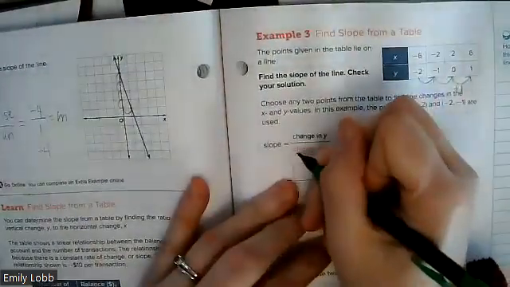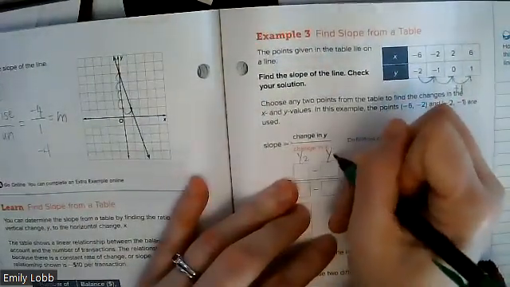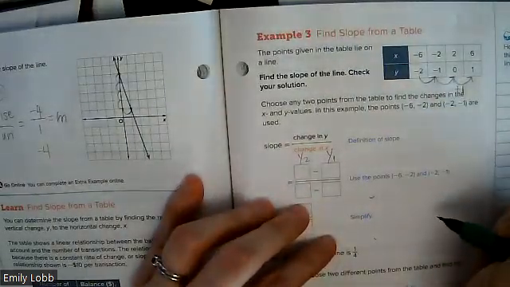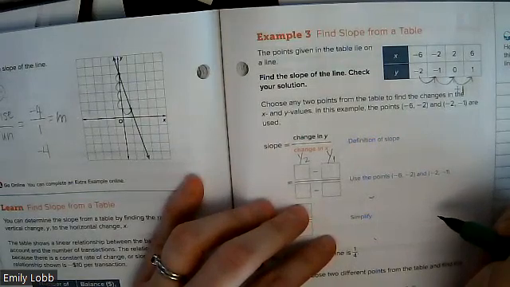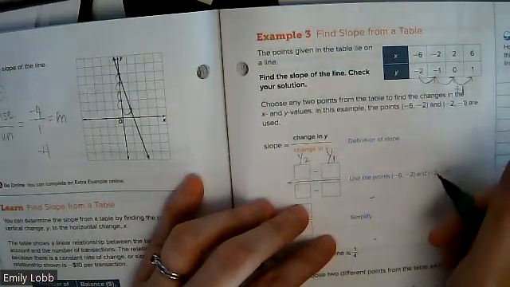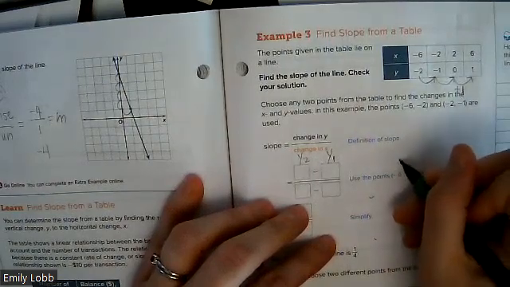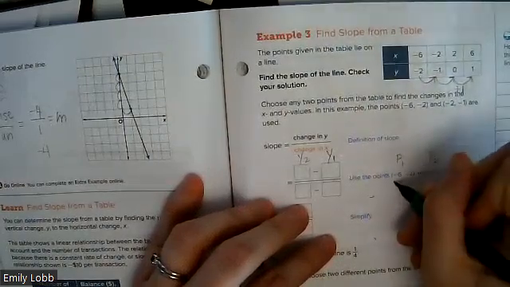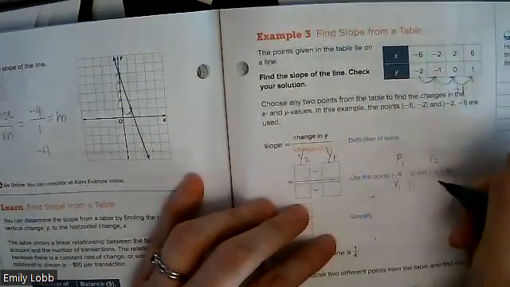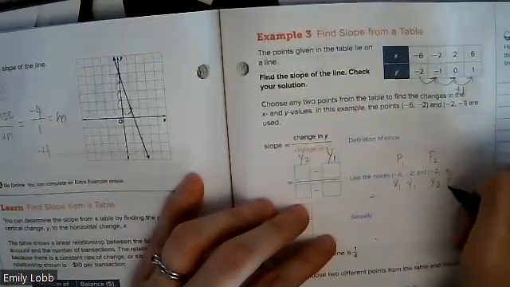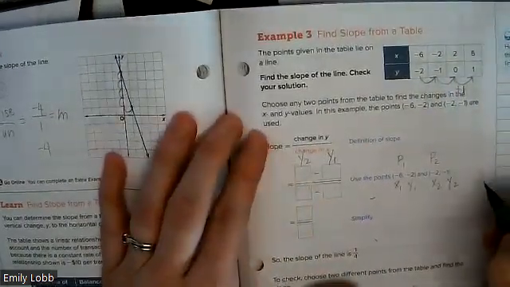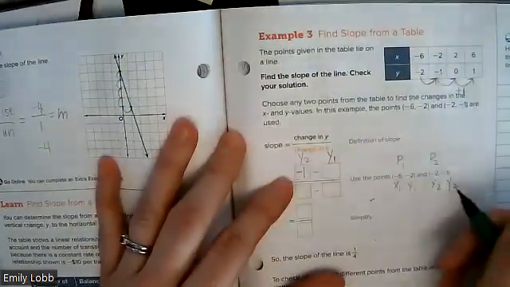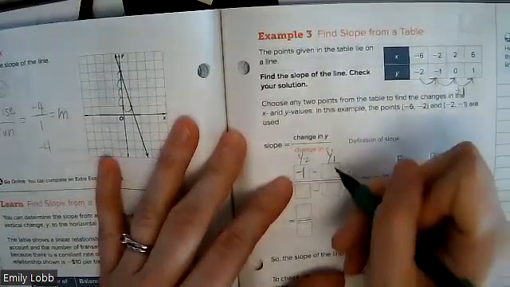So remember, y2 minus y1. So here is, trying to figure out, it doesn't really matter, I guess. We'll call this point 1 and we'll call this point 2. So this is x1, y1. This is x2, y2. So if we look at y2, we have negative 1. And y1 is negative 2.